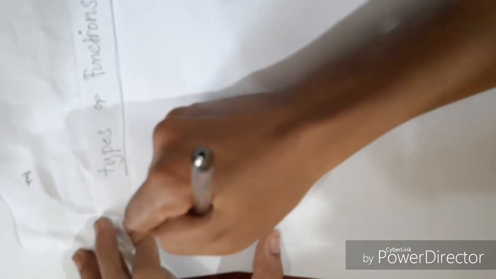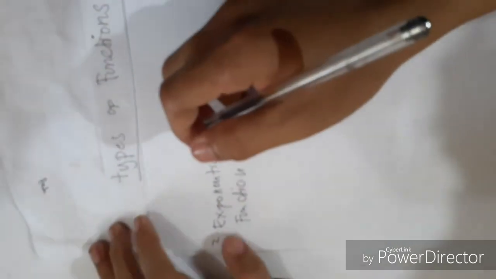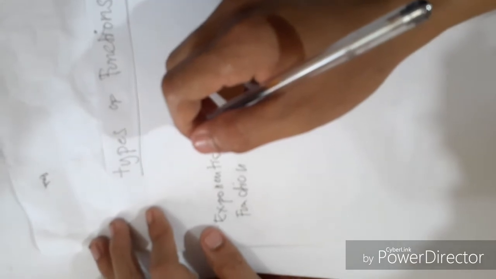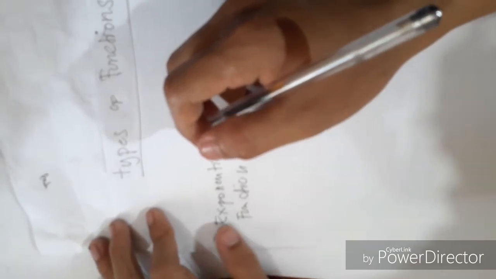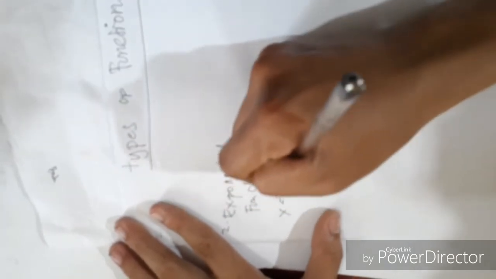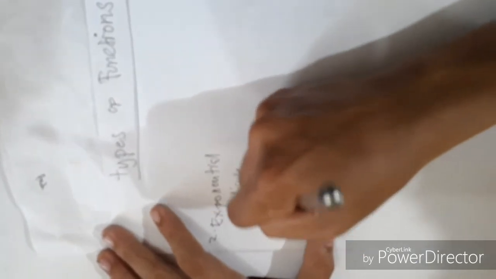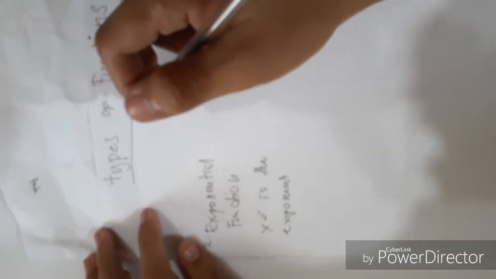The next is the exponential function. In an exponential function, the independent variable, x, is the exponent, while the base is a constant.